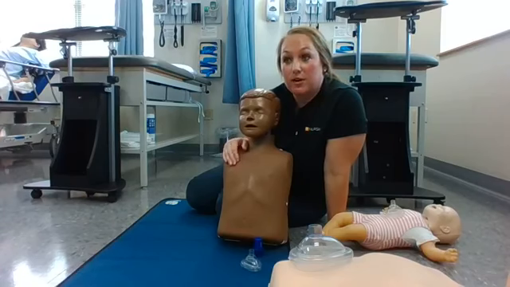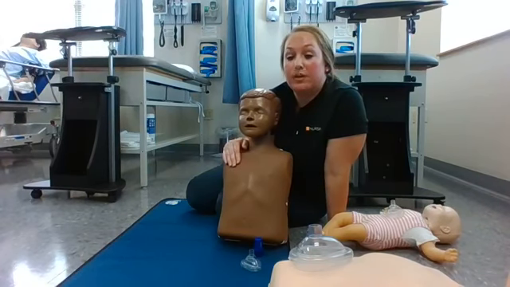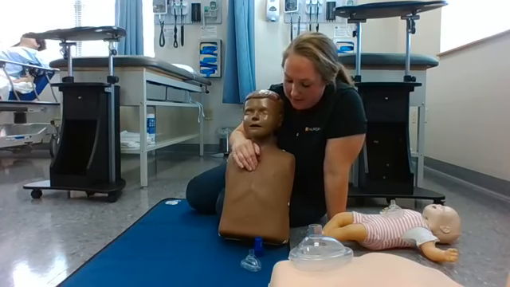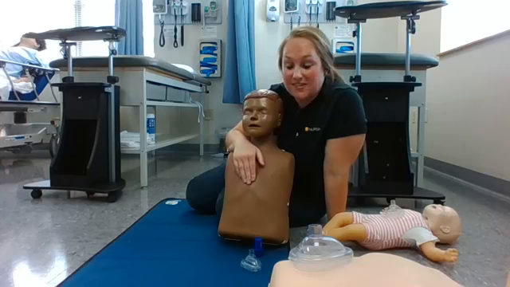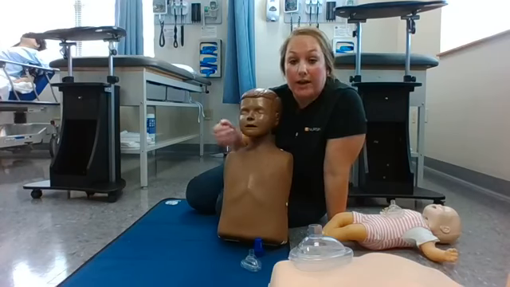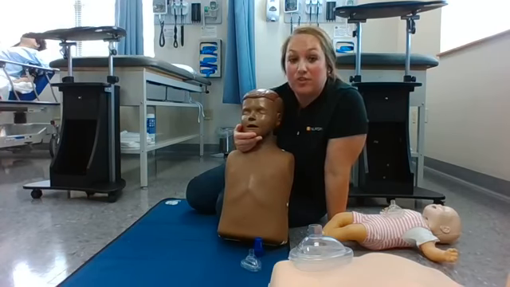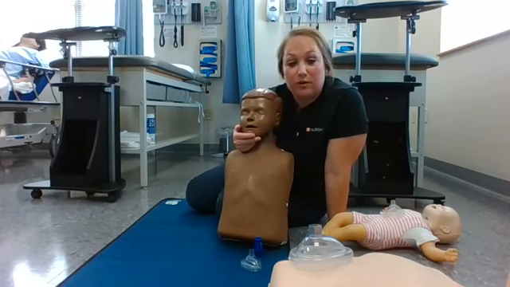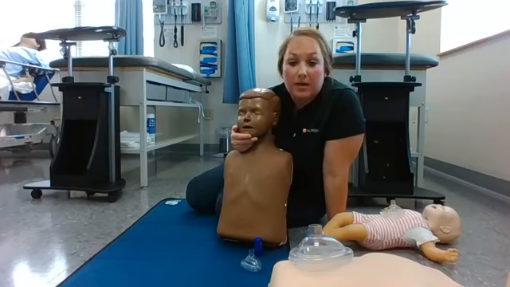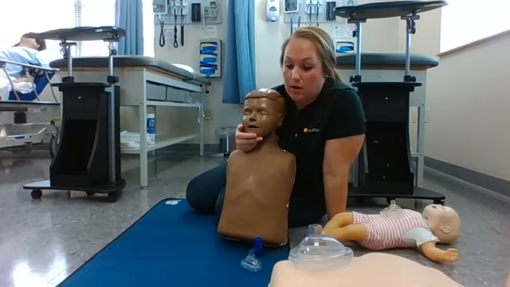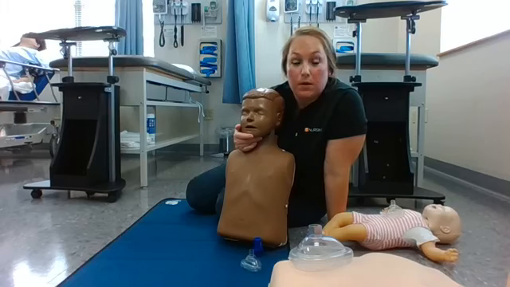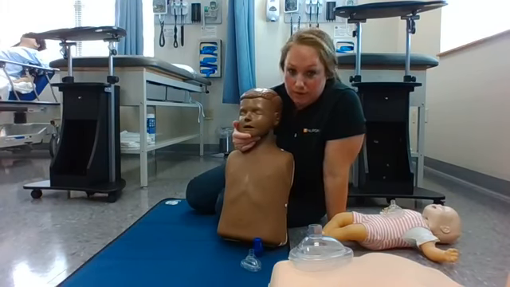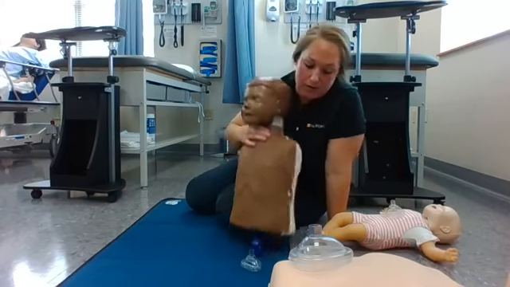So one compressor, 30 to 2; two compressors, 15 to 2. It's the same kind of area. We're pushing on the middle of the chest, pushing really hard, about 2 inches as well. And we still need to do the same thing, which is check for a pulse, check for breathing, and then begin CPR. So I will show you, we'll pretend that I have a second rescuer, and we'll go over 15 to 2 instead of the 30 to 2. All right?